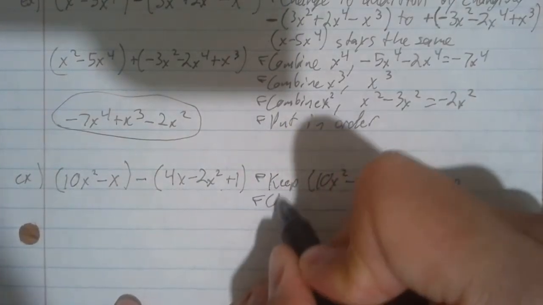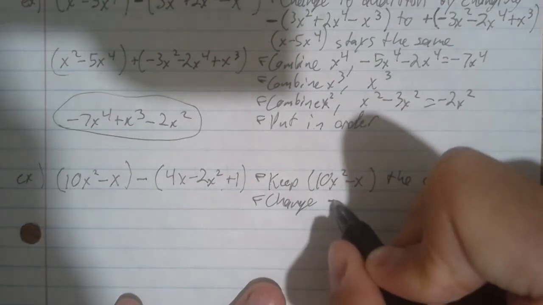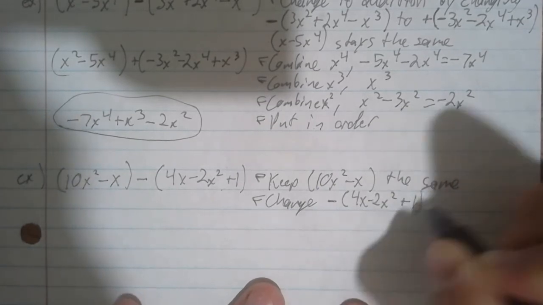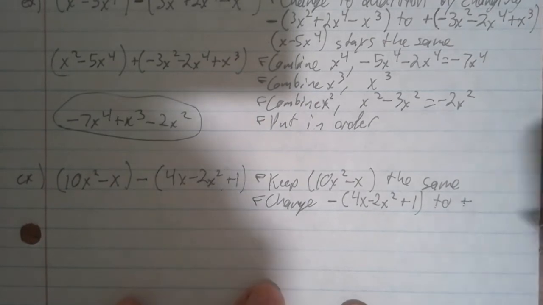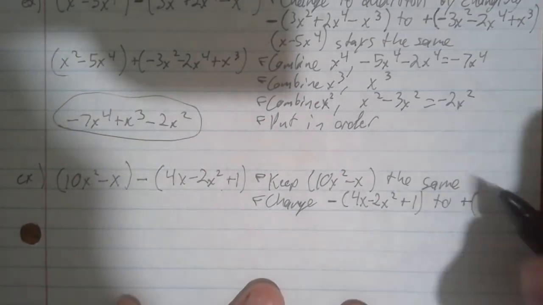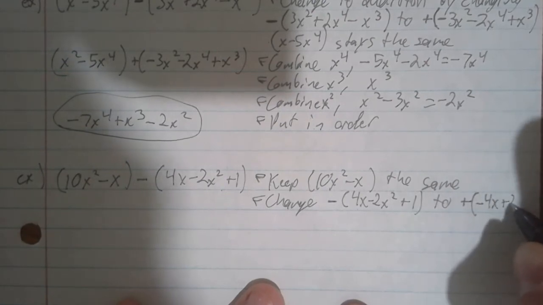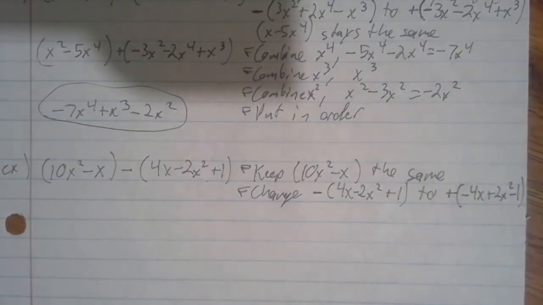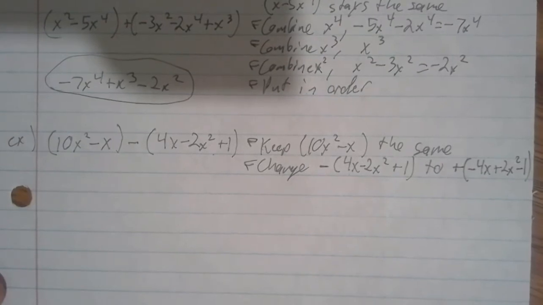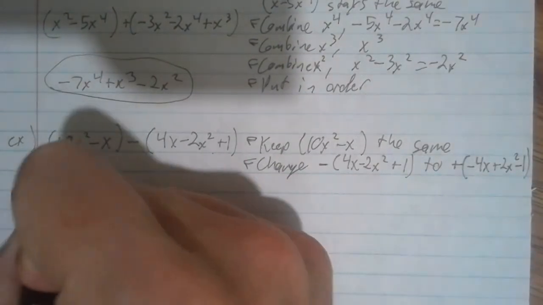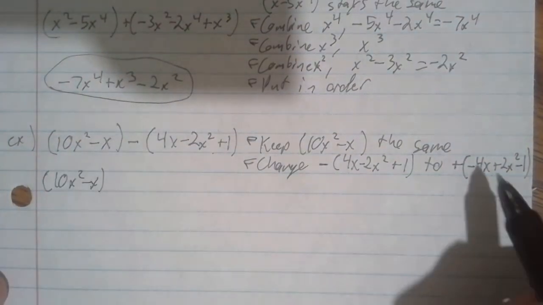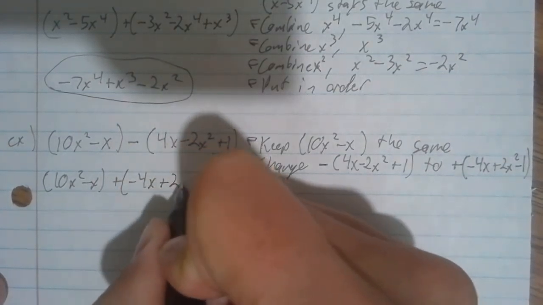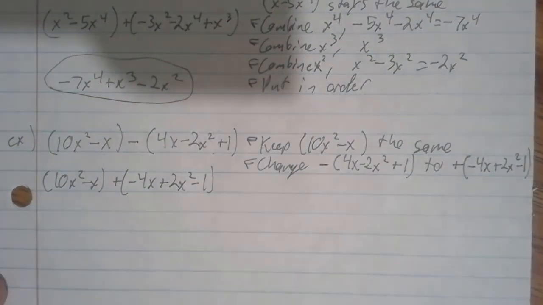And then we change our negative 4x minus 2x squared plus 1 to positive, and then all these signs change. So positive 4 becomes negative 4x plus 2x squared minus 1. So my 10x squared minus x stays the same, and then I just put this at the end. So plus negative 4x plus 2x squared minus 1.